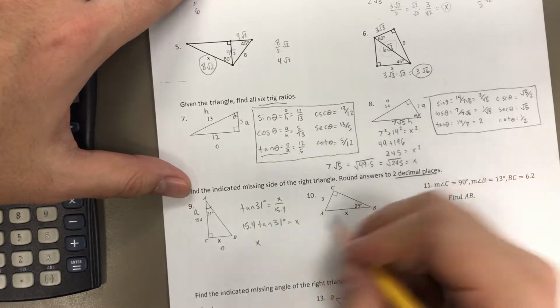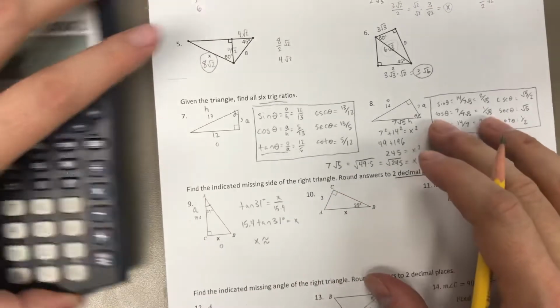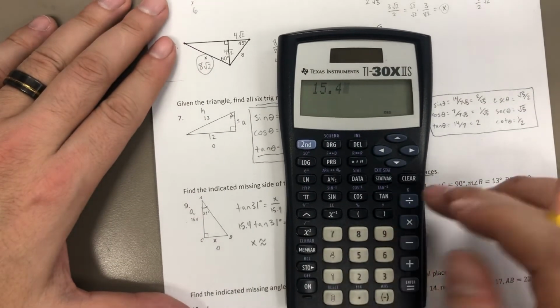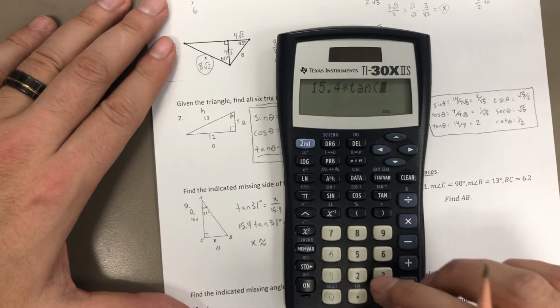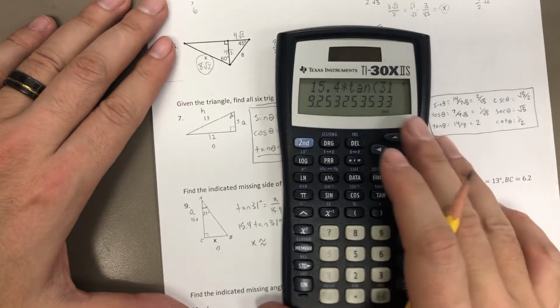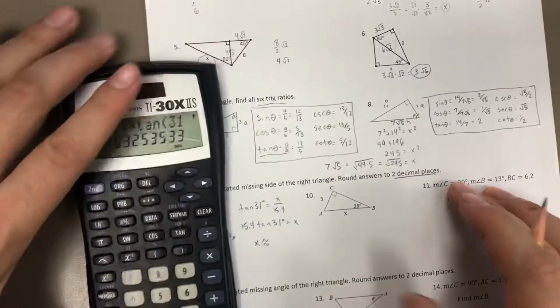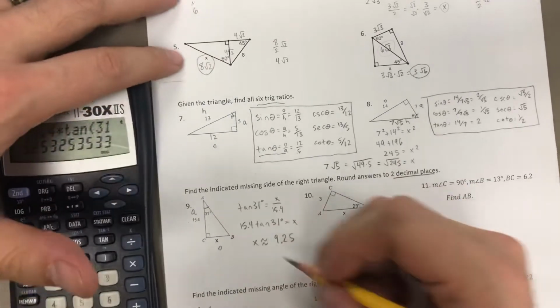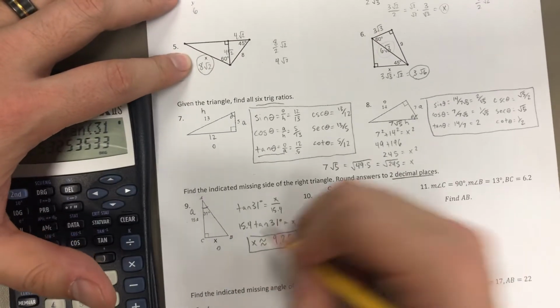We're rounding to 2 decimal places, so let's see what it's going to be equal to. All right, 15.4 times the tangent of 31. All right, so that's going to be 9.25, right around 9.25. And then always check for units. This doesn't have units, so that's going to be our answer.